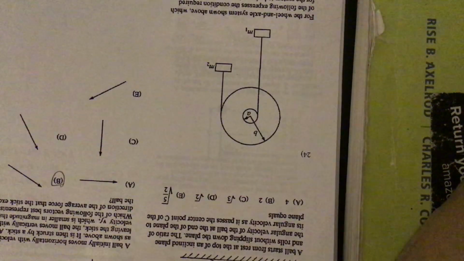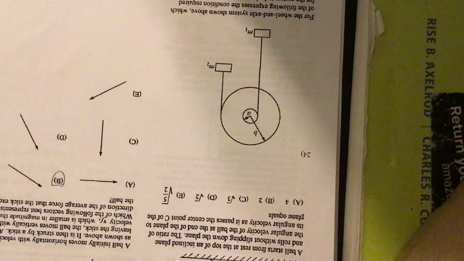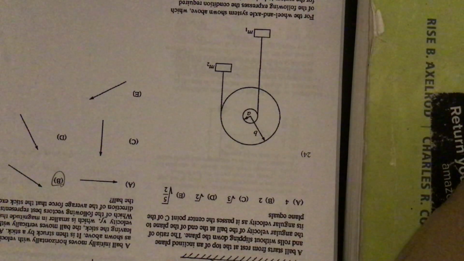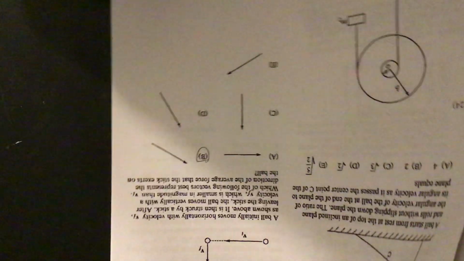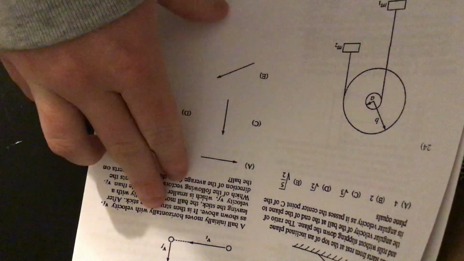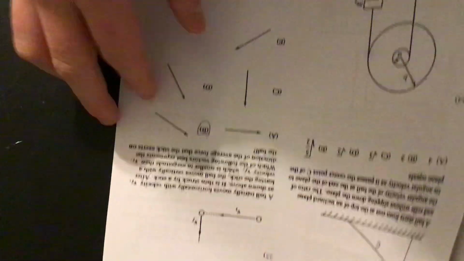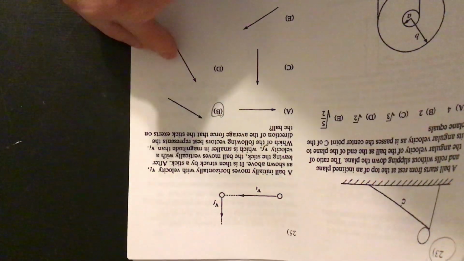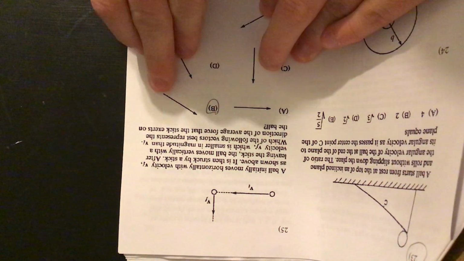Alright. 23. Yeah, nope. 25. Alright, yeah. So, for the ball to move horizontally and then move up vertically at these directions, the force would have to be this direction.